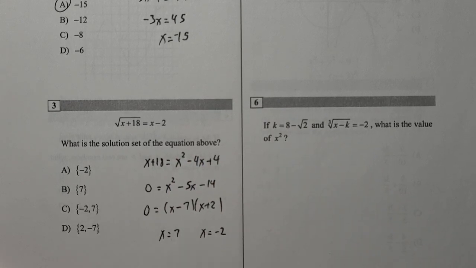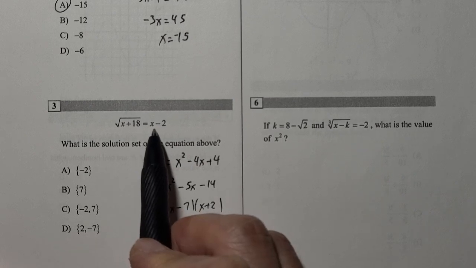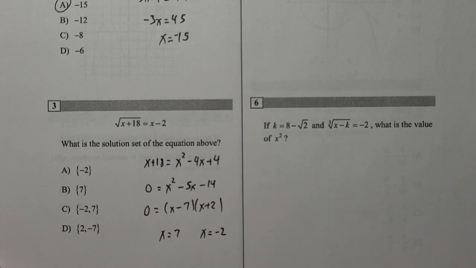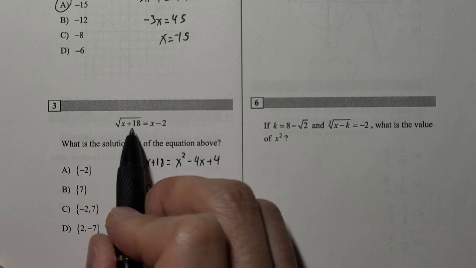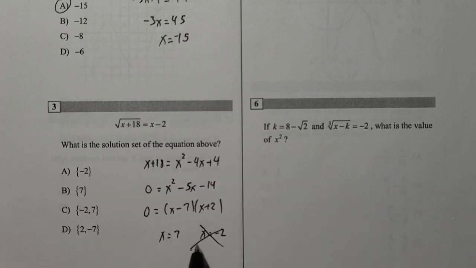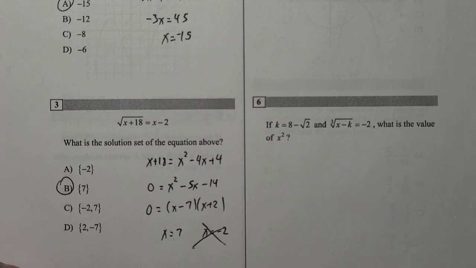So as I said, we got to check if there's an extraneous solution. For example, if x is negative 2, we have negative 4 on the right-hand side. But when you square root something, can it ever be negative? You can't. Cross that one out. How about x is 7? It should work. That's 25 under the square root, so that's 5. 7 minus 2, that's 5. So the only answer is x is 7.